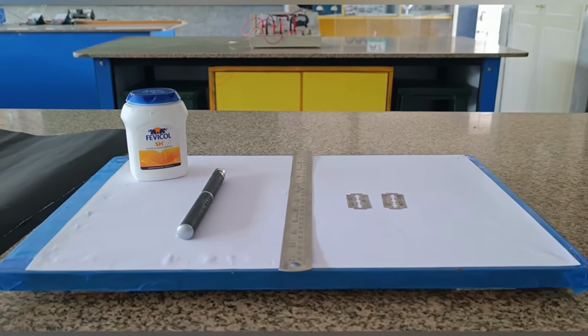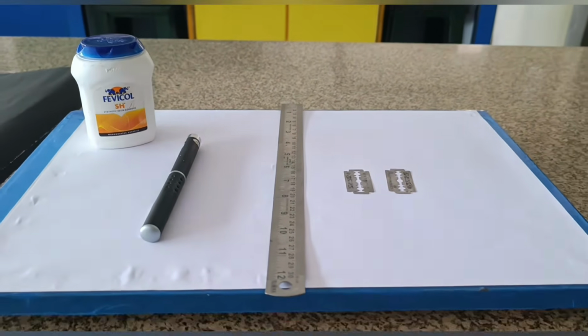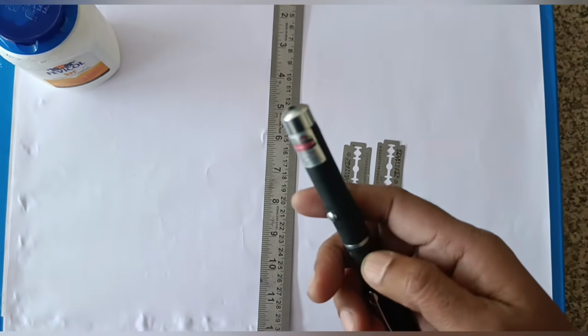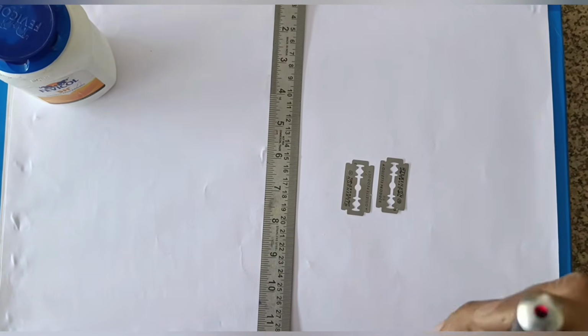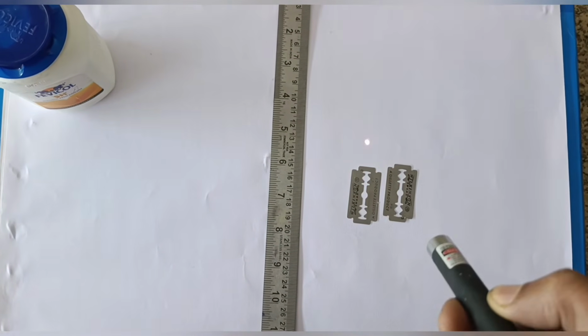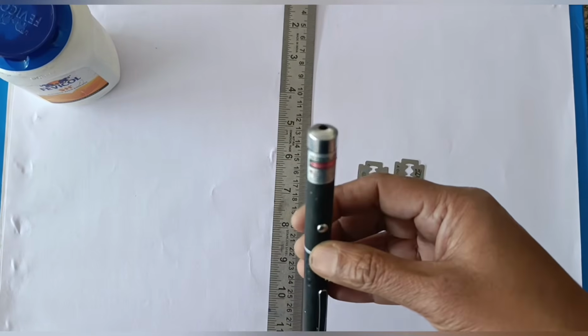In this video, I will demonstrate a very interesting phenomenon, that is the diffraction of light. To perform this activity, I will be using a laser light. Laser stands for light amplification by stimulated emission of radiation. It is actually a source of highly intense, monochromatic, coherent, perfectly parallel beam of light.